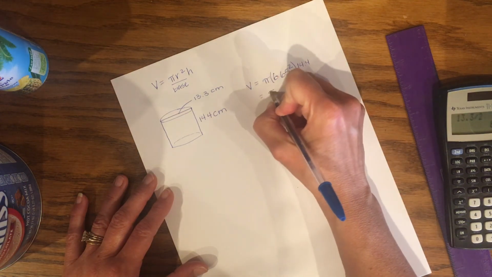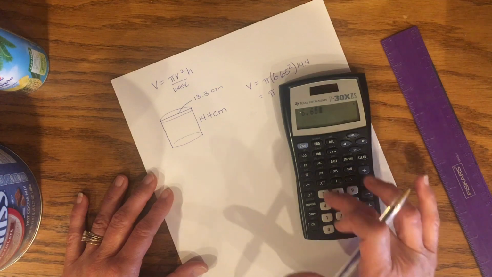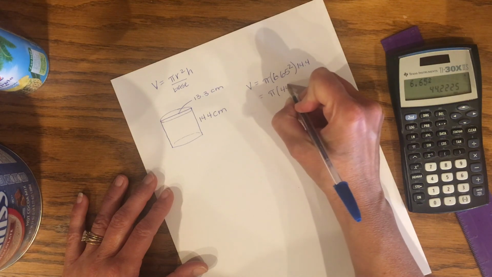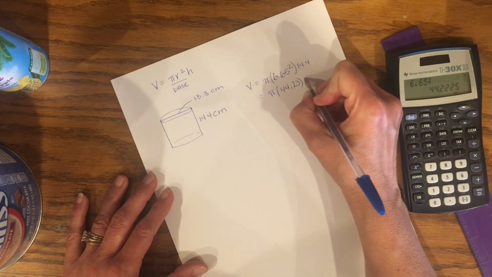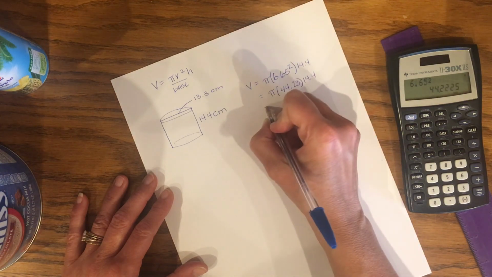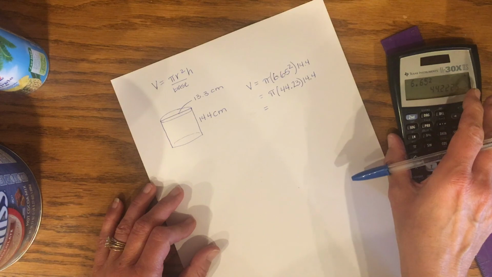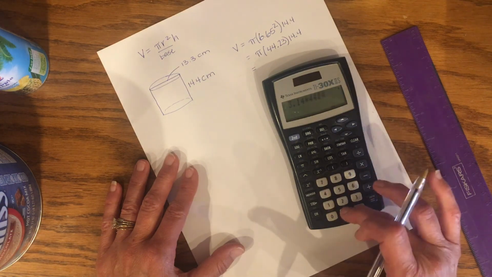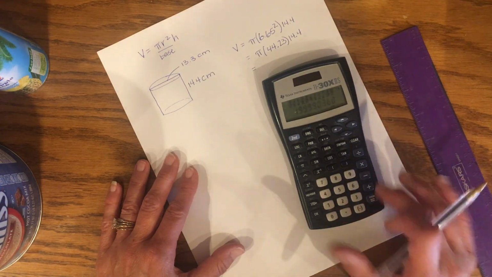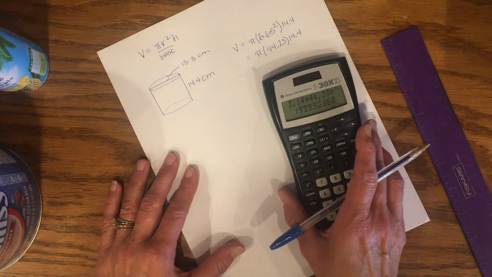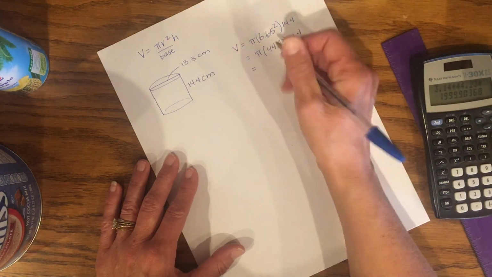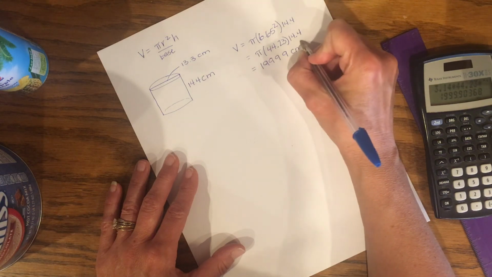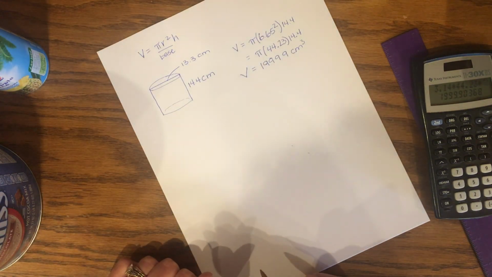So basically this boils down to pi times 6.65 squared. We're getting kind of a bigger decimal here, so I'm just going to go 44.23 times 14.4. And now I can just plug this all in. For pi, I always just used 3.14. So we got 3.14 times 44.23 times 14.4. So my volume is roughly 1,999.9 cubic centimeters. That's for my Swiss Miss.